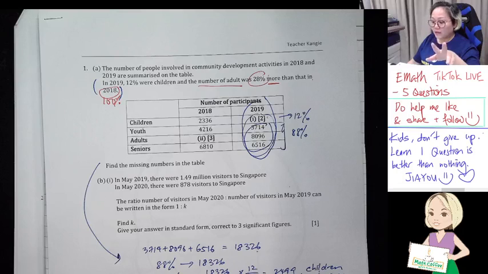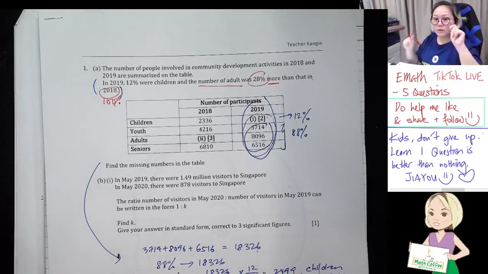Students will take 100 minus 28 to say that it will be 28% more. Cannot. What is your reference? That will be your 100%. So 2018 is your reference, so you have to let it be 100%. Understand? Okay, this is important. So the first key thing is you have to really pinpoint which is your reference. Then let it be 100%. Okay?